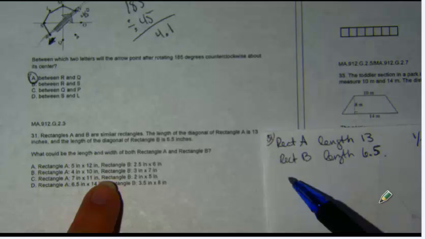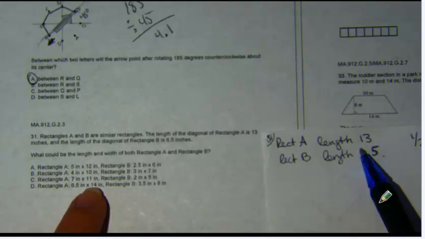And what's the relationship between 13 and 6.5? So we want to find what could be the length and the width. Well, first of all, rectangle A, oh, length of the diagonal. Sorry, I didn't read this. So here's rectangle A. This part's 13. Here's rectangle B. This part's 6.5.